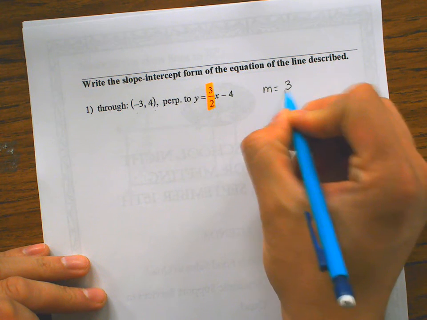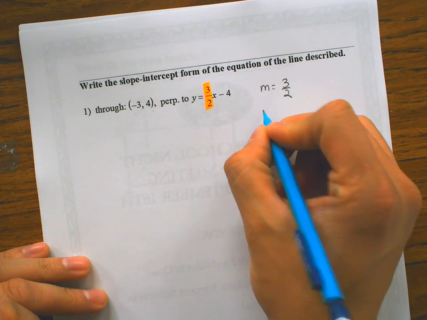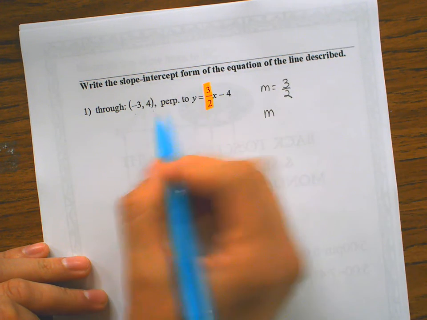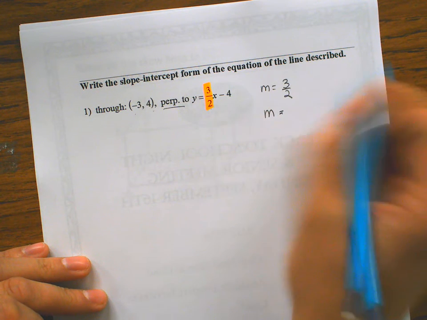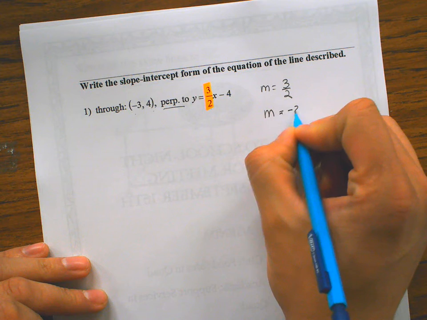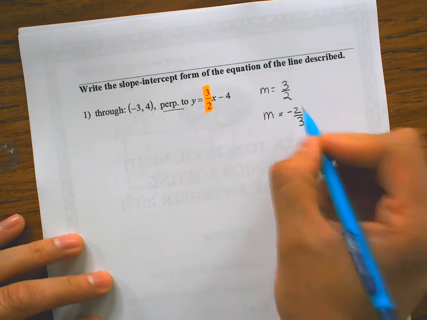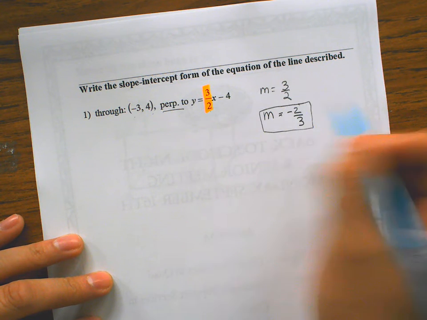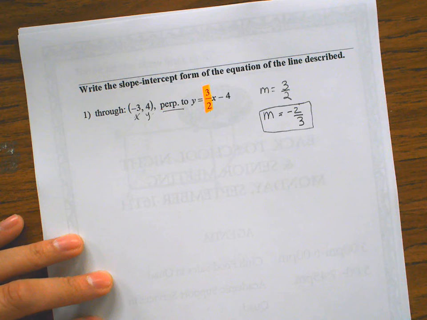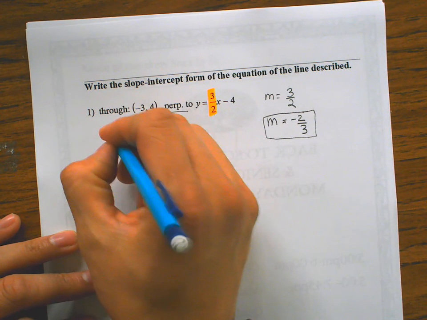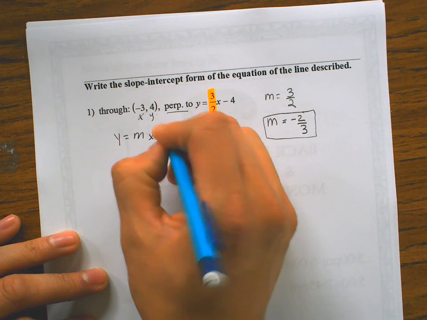Now, if I wanted a line parallel to it, I would use the same slope. But because I want a line that's going to be perpendicular to it, I'm going to use the opposite reciprocal. So that's going to be negative 2 over 3. Now, I'm going to use the slope and I'm going to use the point to come up with the equation of the line. I'm going to use the equation for slope-intercept form y equals mx plus b.